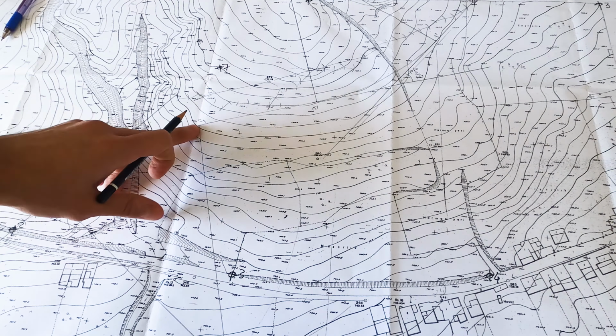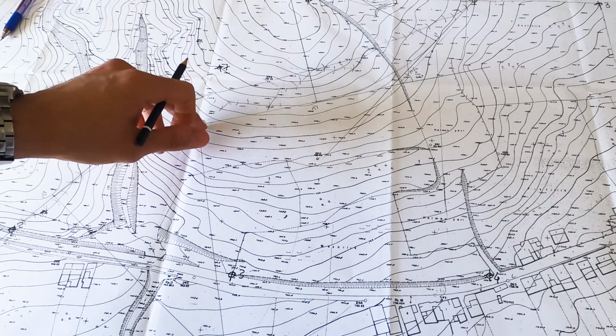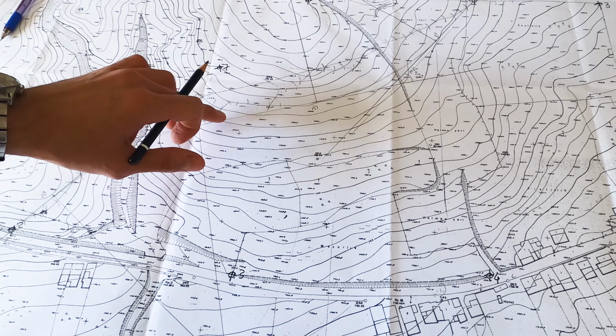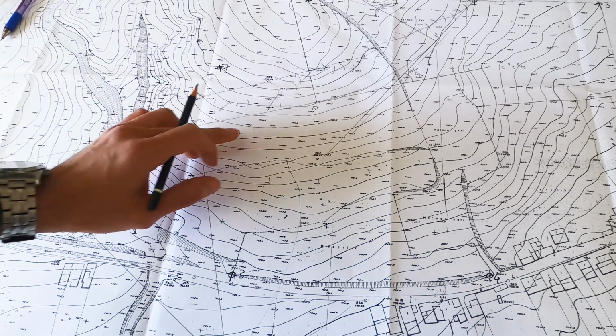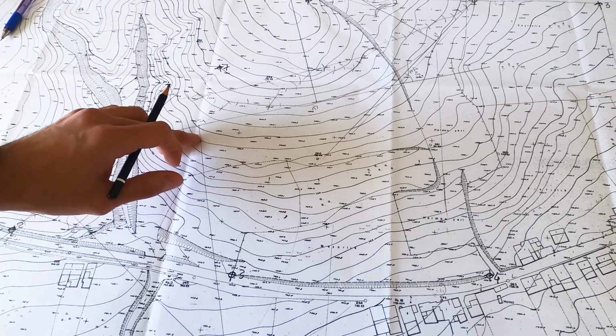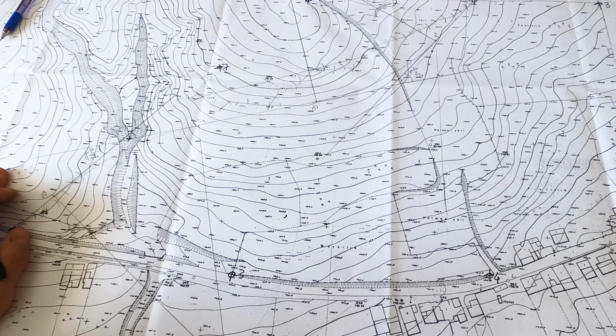Now, after the horizontal alignment, as can be seen here, the road is going over 1, 2, 3 contour lines. So how are we going to achieve the connection between this point and this point? Either we have to make a sag, or the other type, which is known as the vertical alignment.